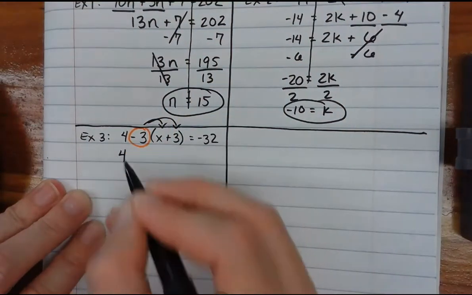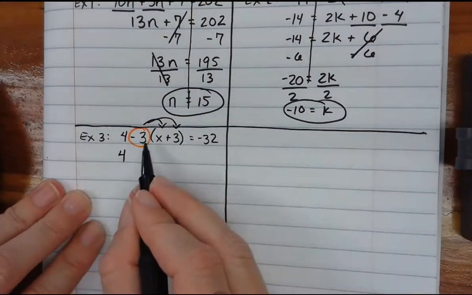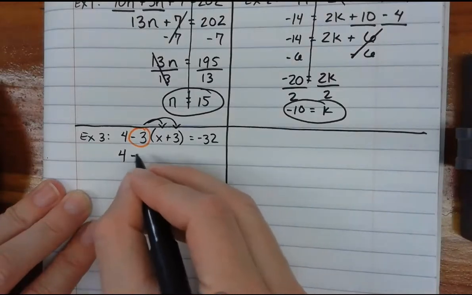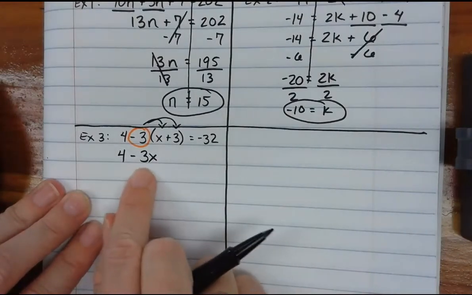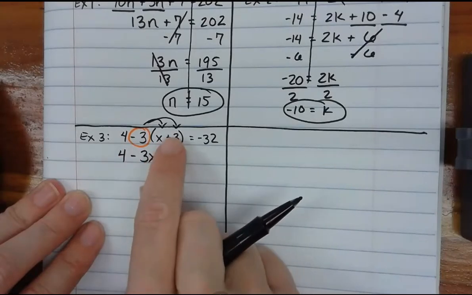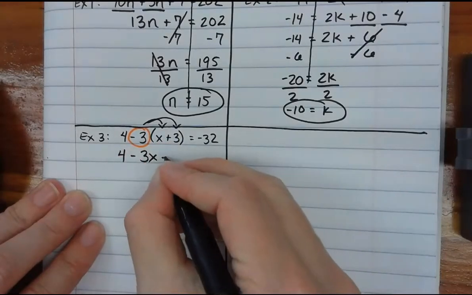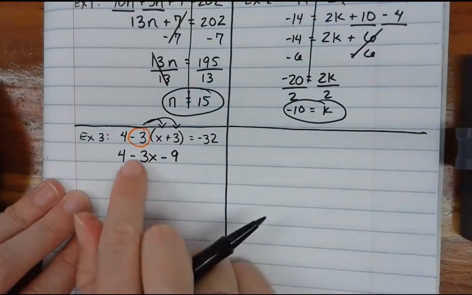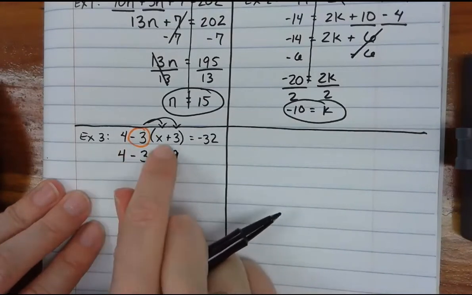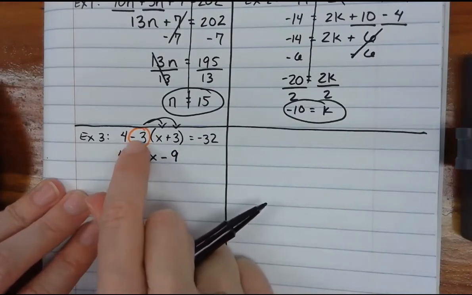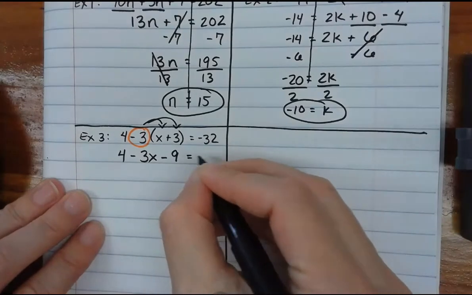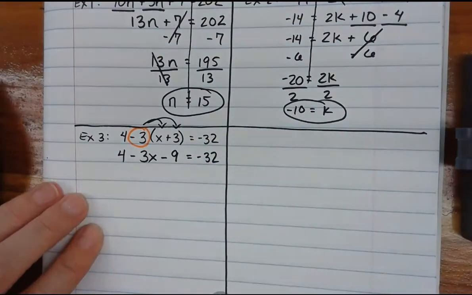So in this case, we're going to start with 4. Negative 3 times x is negative 3x, so we're going to let that be minus 3x. Negative 3 times positive 3 gives me negative 9. And so again, I'm distributing the negative 3, not just a 3. Be careful if there's a minus in front of it, and that's going to be equal to negative 32.